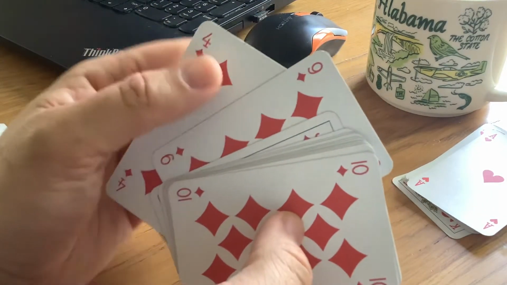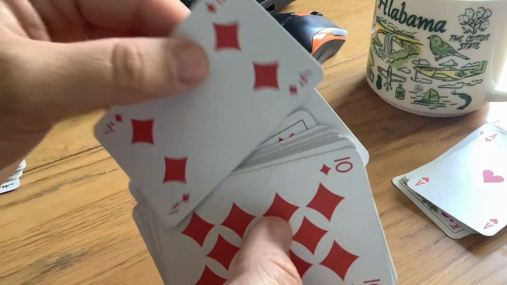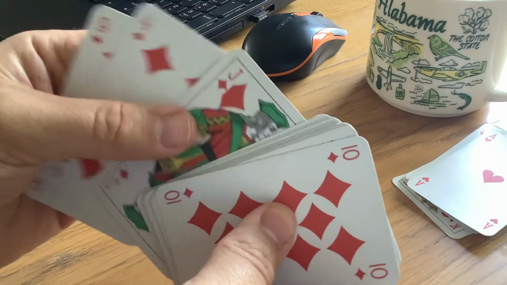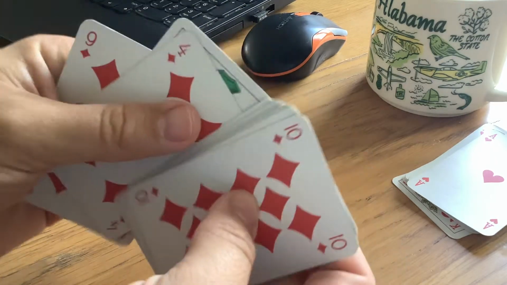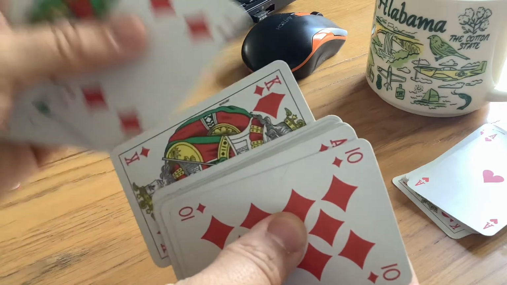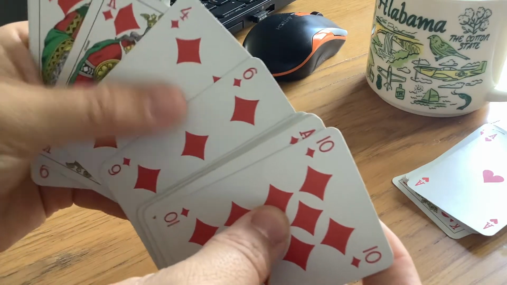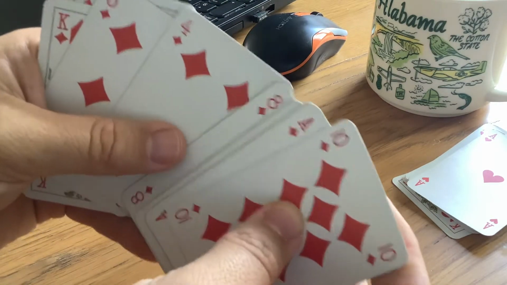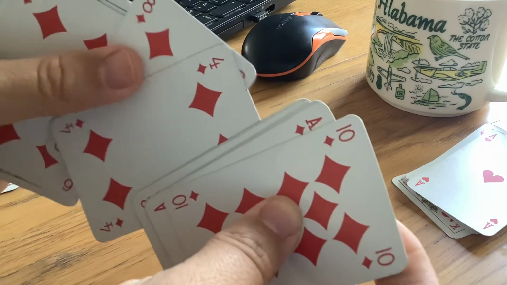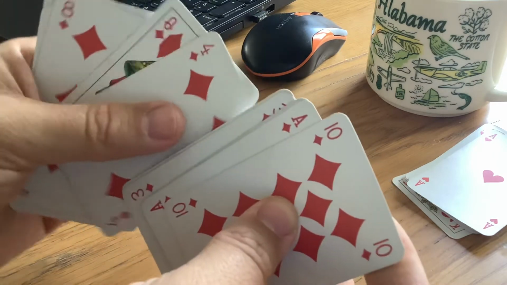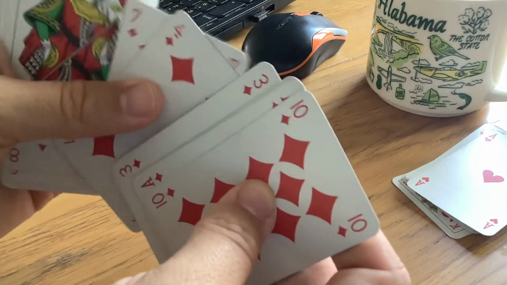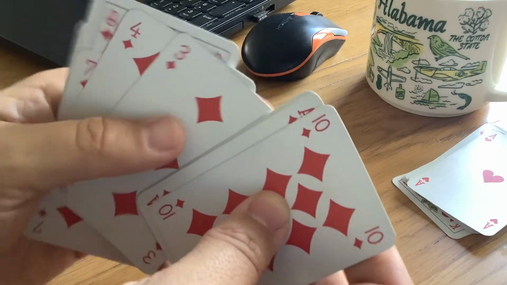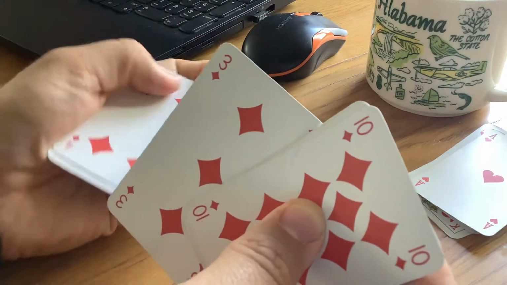Okay? So 4 is smaller than 9, so we're going to swap them. Okay? 4 is smaller than Jack, so we're going to swap them. 4 is smaller than King, so we're going to swap them. 4 is smaller than 6. 4 is smaller than 8. 4 is smaller than Queen. 4 is smaller than 7. 4 is not smaller than 3, so we're going to leave the rest of this alone.